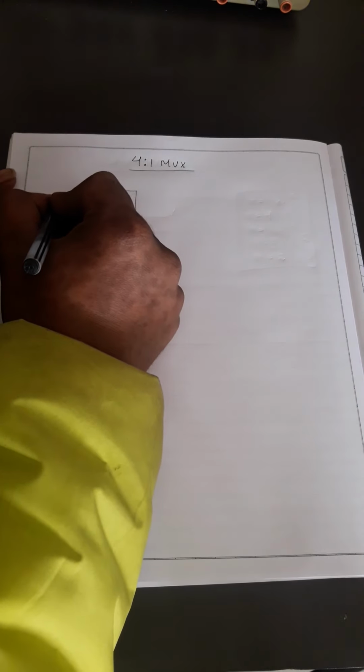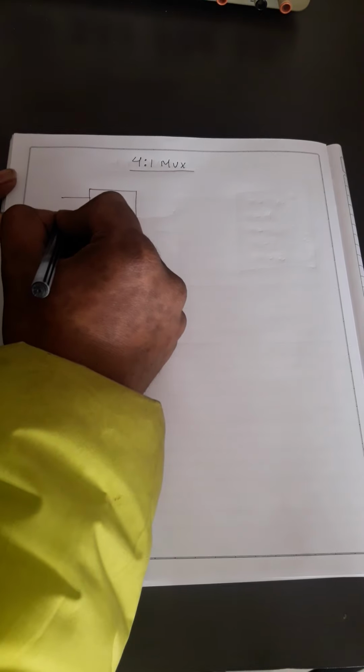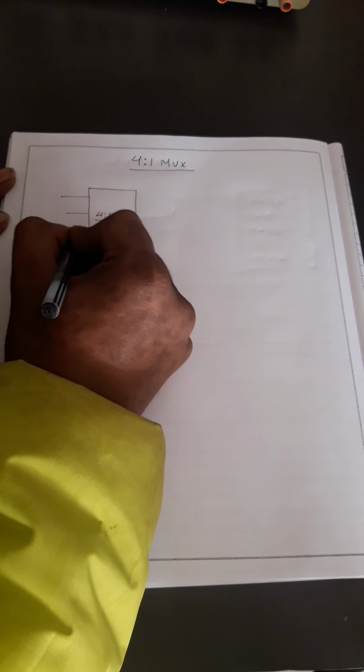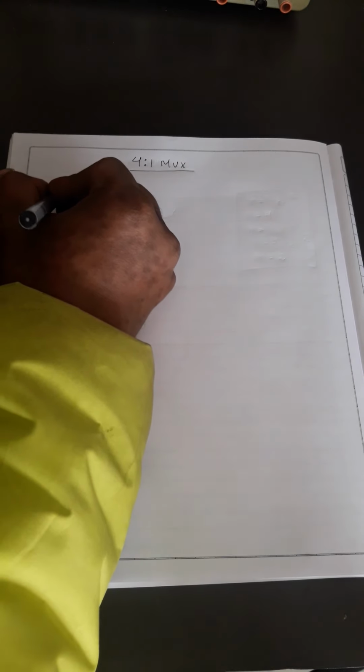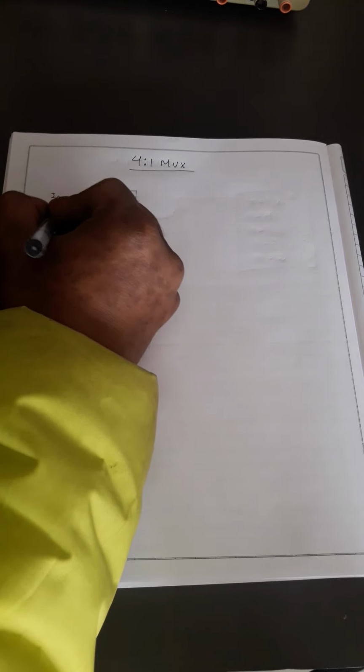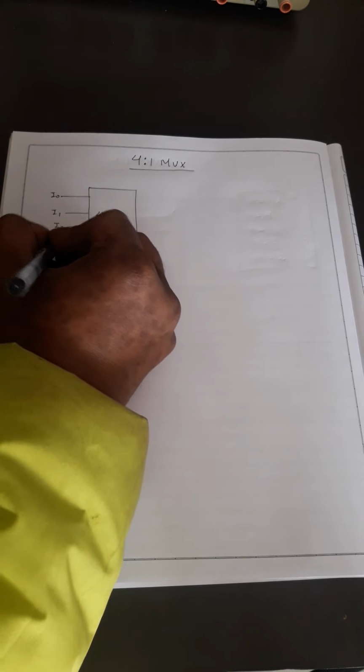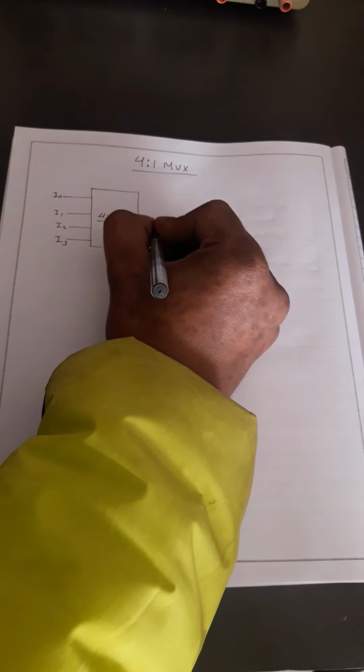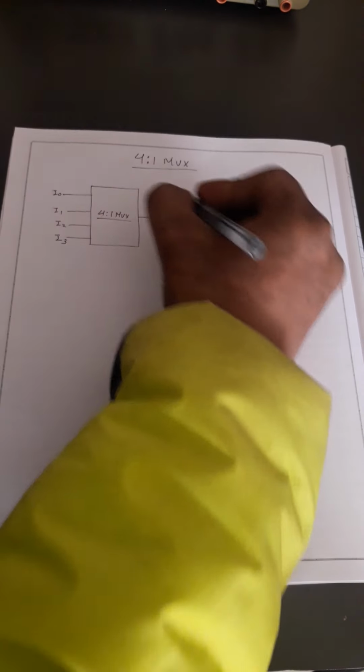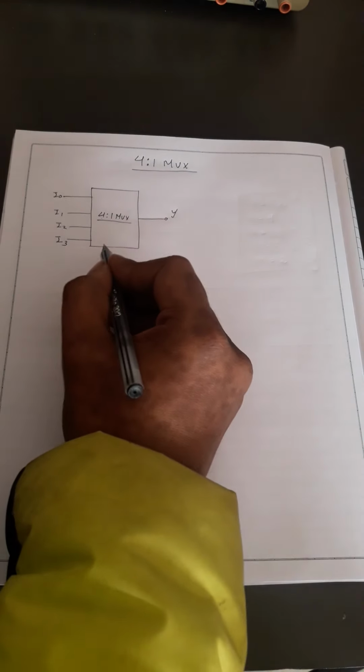So let's draw the 4 input lines, 1, 2, 3, 4. Name them I0, I1, I2 and I3. These are the input lines. This is our output line, which can be represented as Y, and there will be select lines.